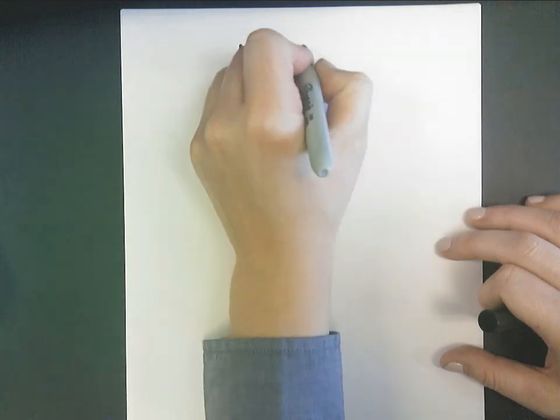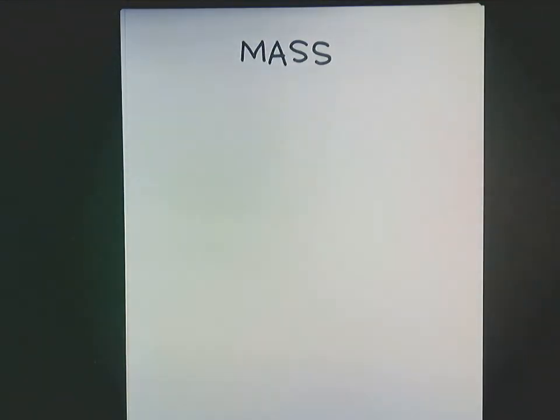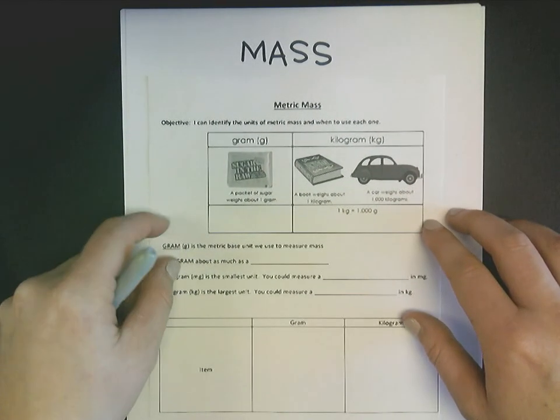Today we're going to talk about mass, which is usually measured in the metric system, and we're going to use our notes page that you should have glued into your notebook. It looks like this to help us today.